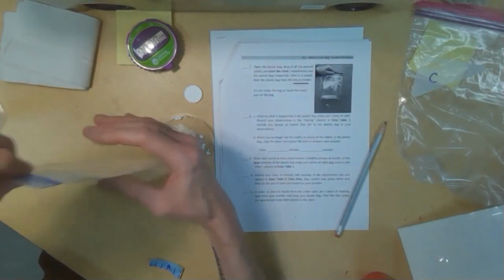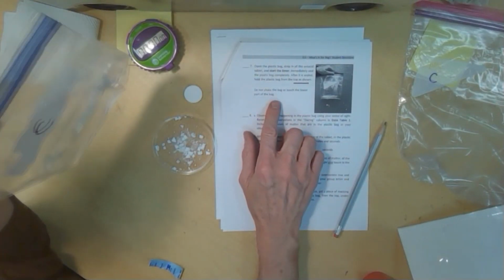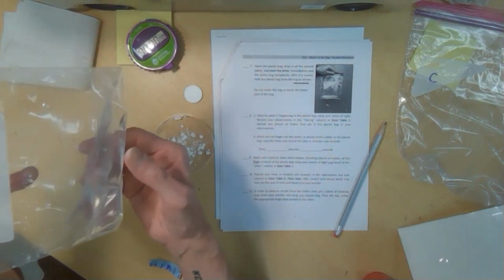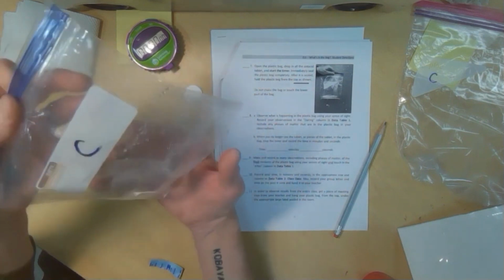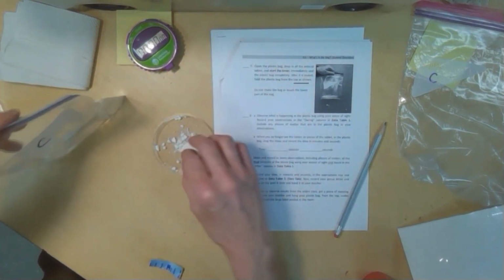All right. So after you seal it, then you're going to hold it like this. Do not shake the bag or touch the lower part of the bag. Why are they saying that? Well, it's tempting if you see the tablets dissolving. If you break it up with your fingers, you might help it dissolve. They want to see how fast it's going to dissolve on its own without us messing with it.